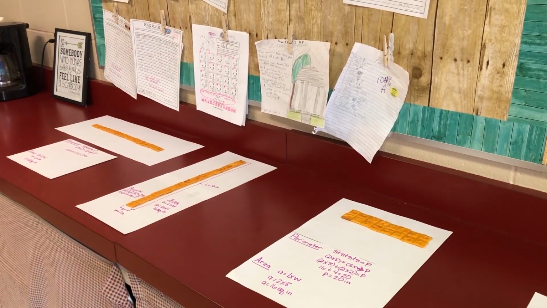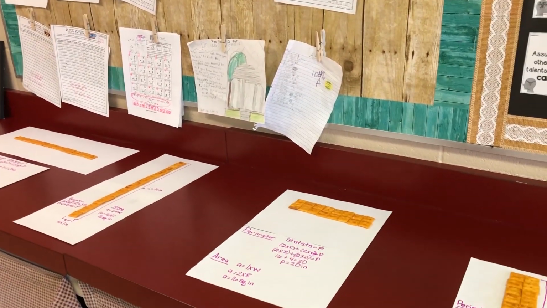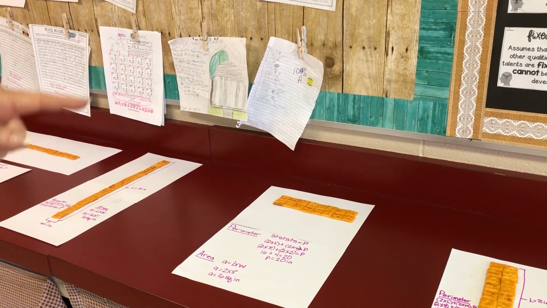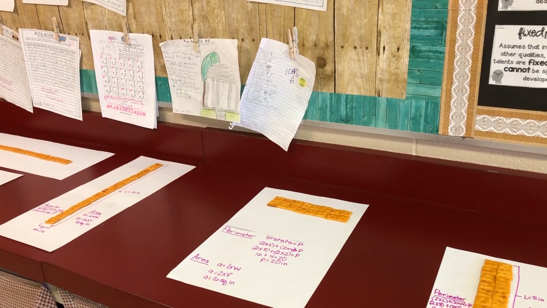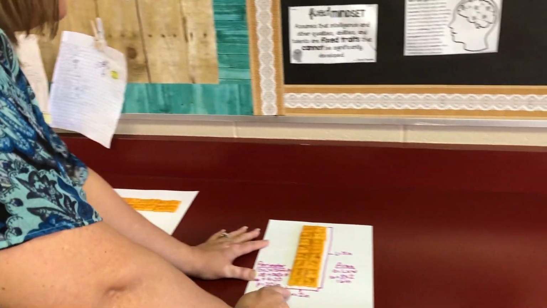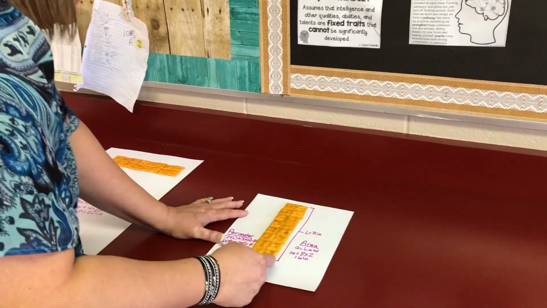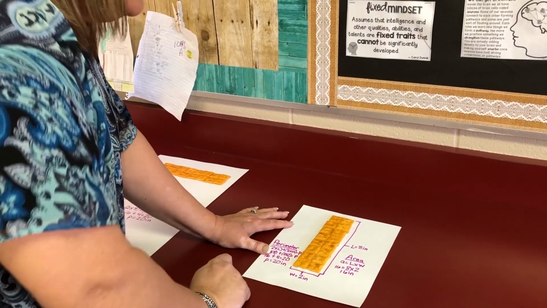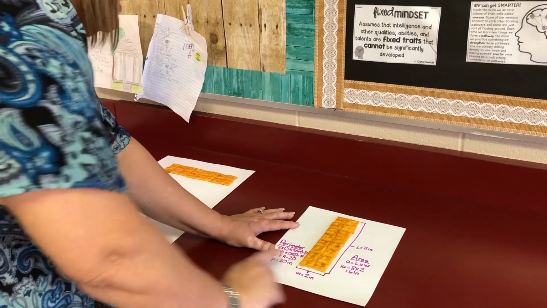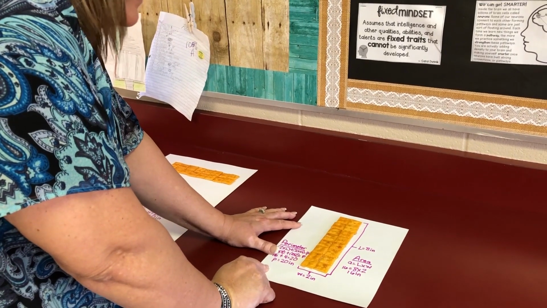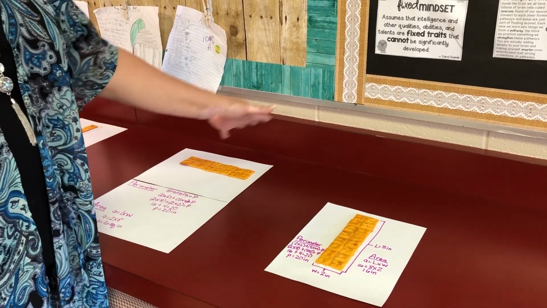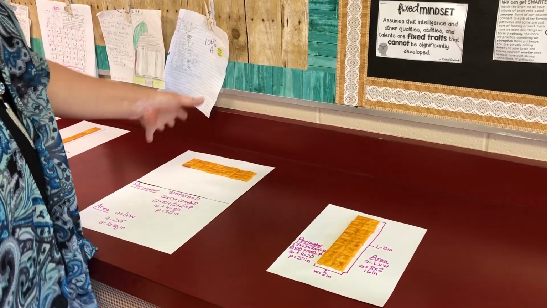It's amazing to me that the same 16 Cheez-Its create different rectangles. Let's turn this rectangle and look at it. If we had a length of 8 inches and a width of 2, of course, the area and the perimeter remain the same because all I've done is change the orientation. I've just flipped it.